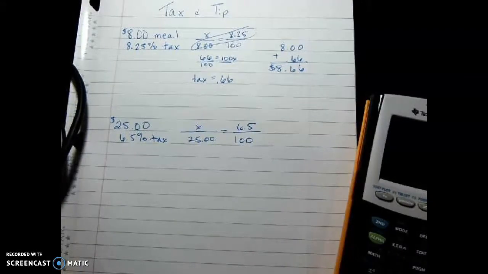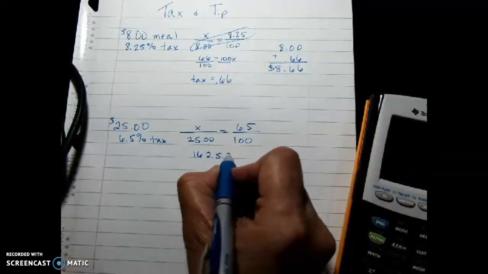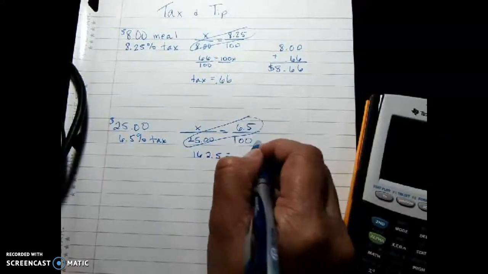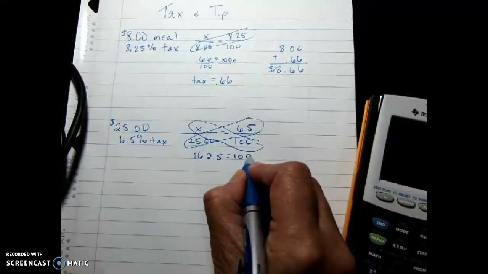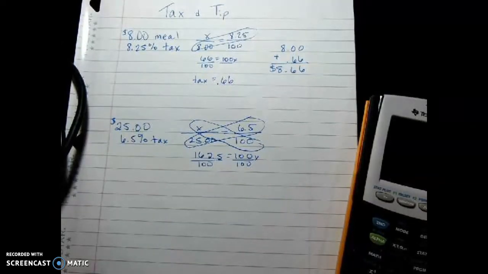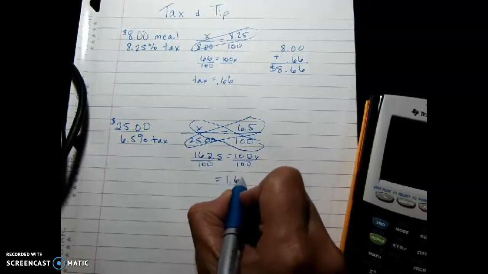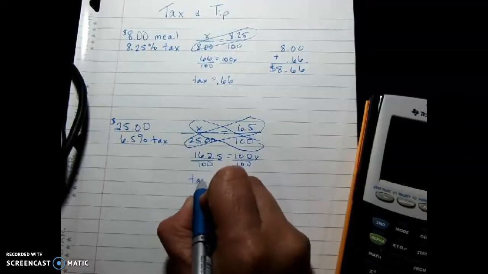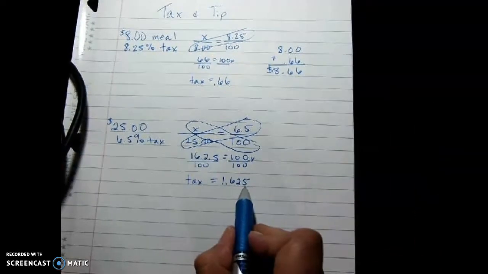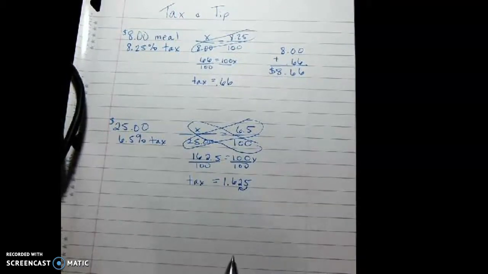So $25 times 6.5 equals 162.5, and then 100 times X. Don't forget the cross multiplication. Okay, so 162.5 divided by 100 is 1.625. This is the tax. I'm going to round this 5 to make that a 3. Remember, 5 or more, add 1 more, 4 or less, let it rest.